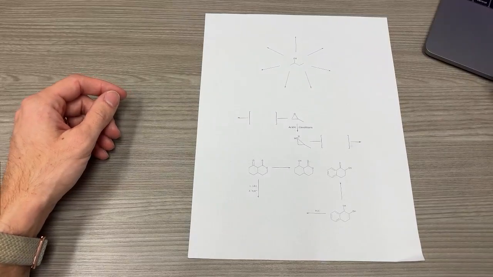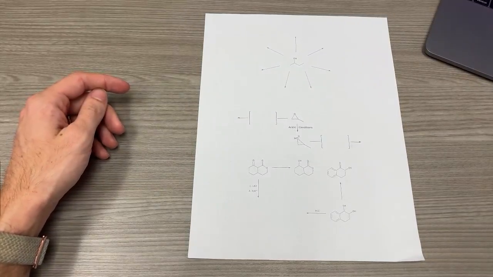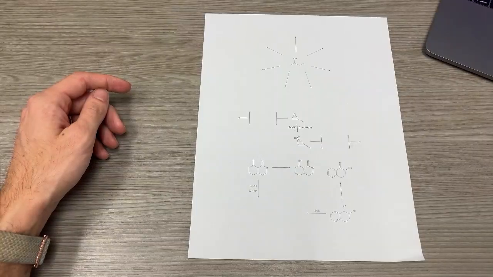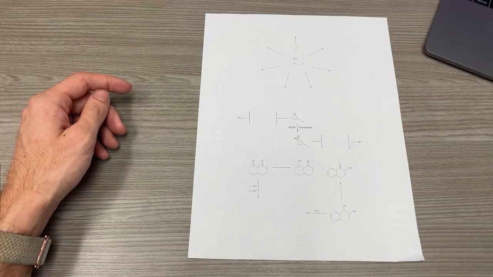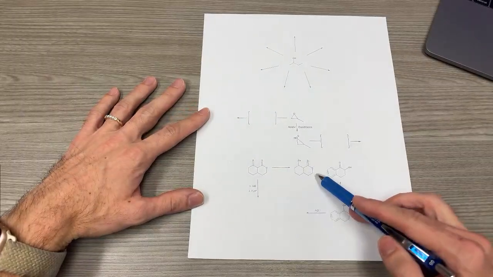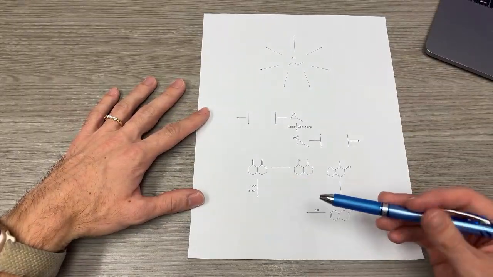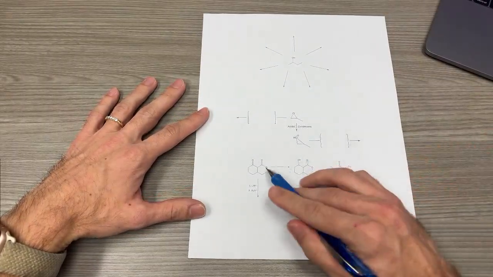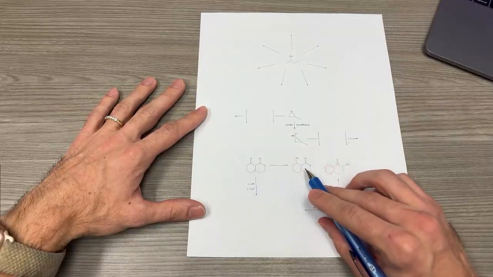Okay, OChem 2 students, wrapping up this worksheet at the end of alcohols and epoxide synthesis. In class, we showed the solution to these two problems. Here we see selective reduction.